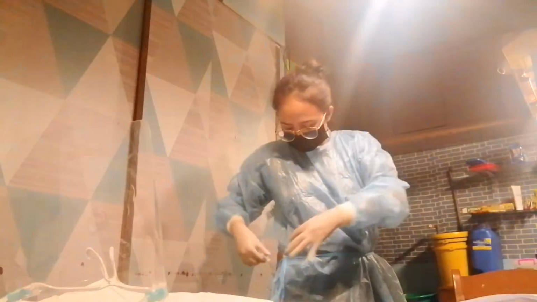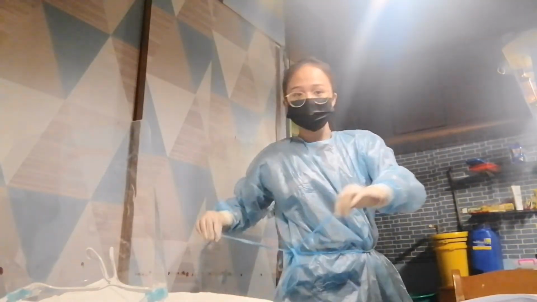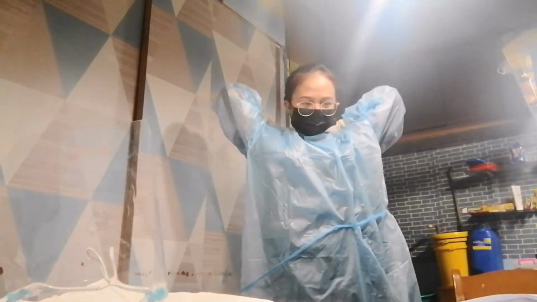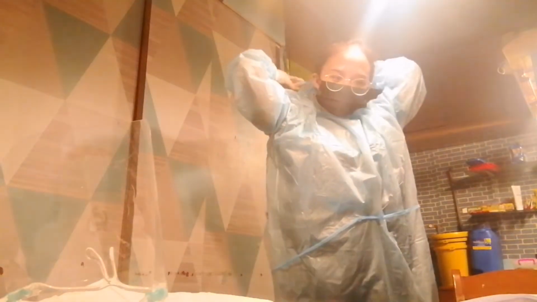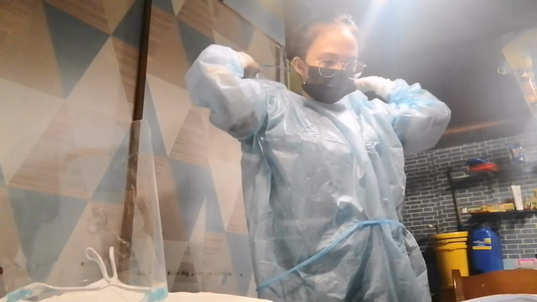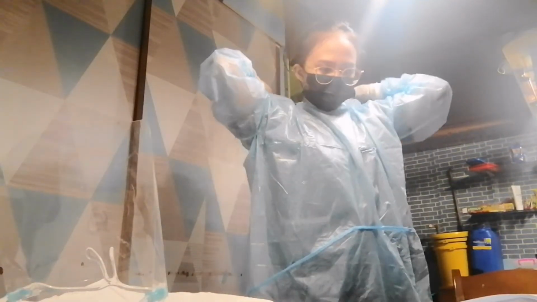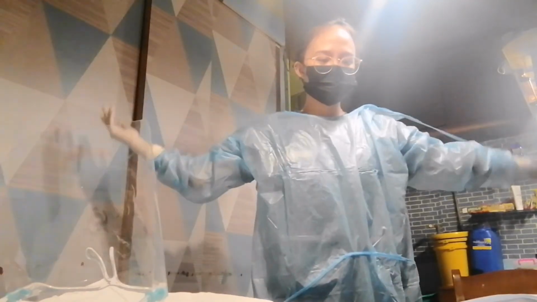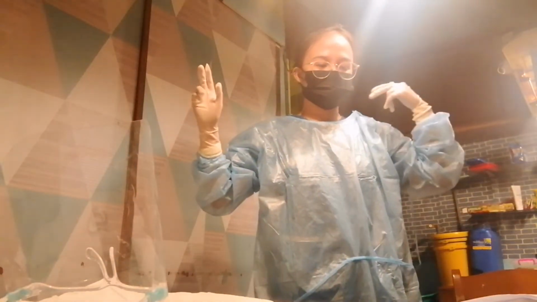Moving on to the removal. First untie the belt at the ends and allow them to turn down. Then the neck, and unfasten the tie at the neck. Avoid touching the soiled parts of the gown to prevent contamination. Place the first two fingers of the hand under the bottom part of the gown.